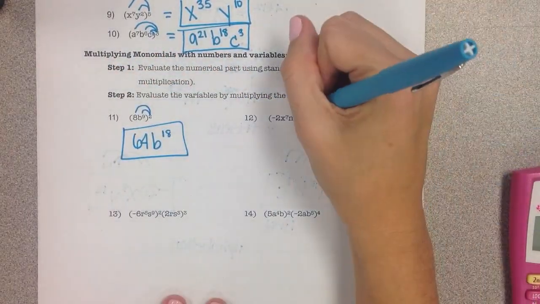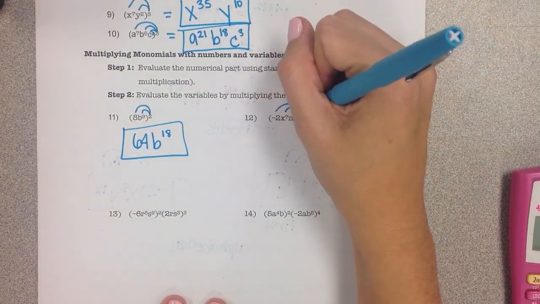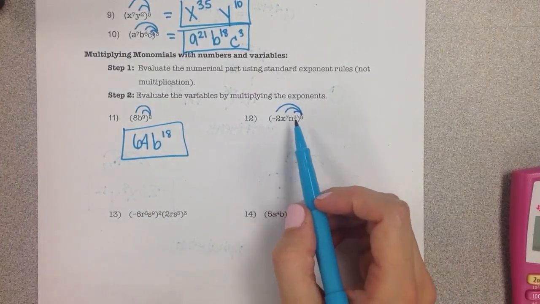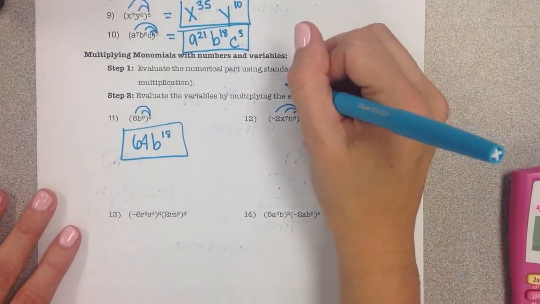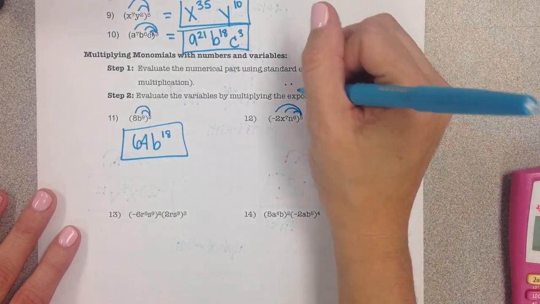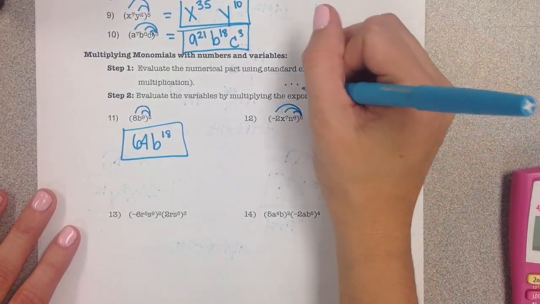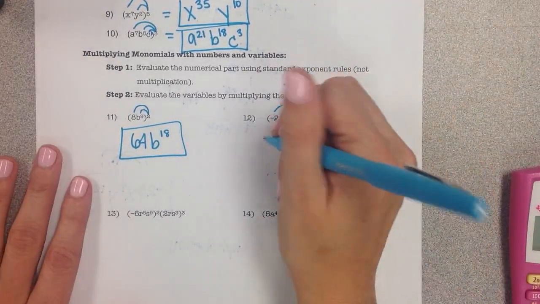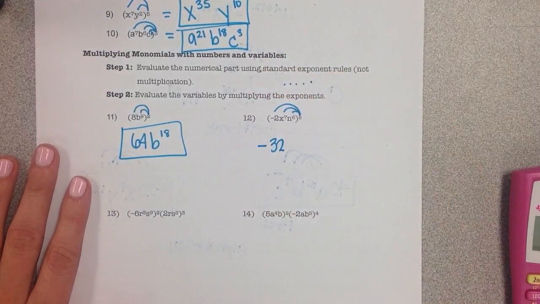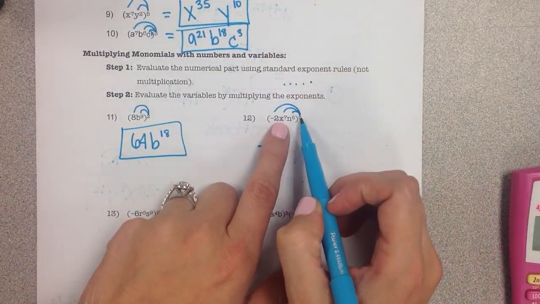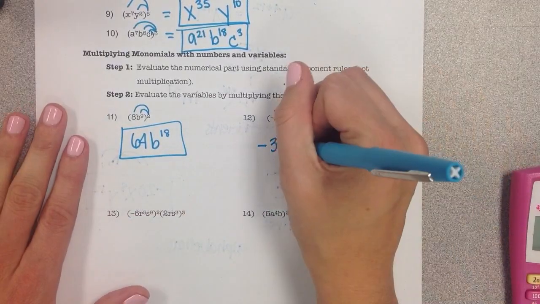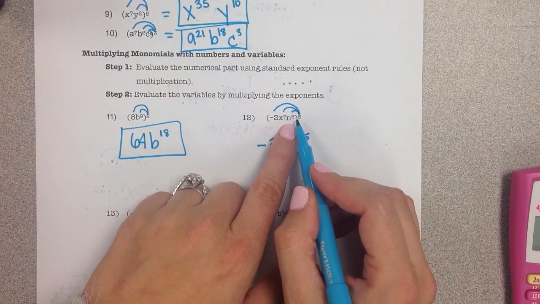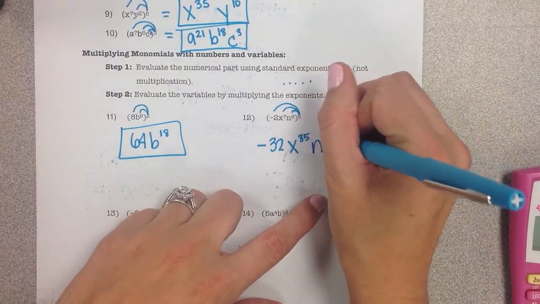Number 12, this 5 on the outside is applying to all 3 parts, the number, the x, and the n. So negative 2 to the 5th power is negative 2 times negative 2, which is positive 4, times negative 2 is negative 8, times negative 2 is 16, times negative 2 is negative 32. Then x to the 7th to the 5th, 7 times 5 is 35. For n to the 6th to the 5th, 6 times 5 is 30.